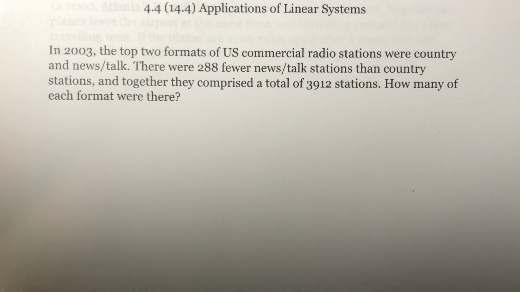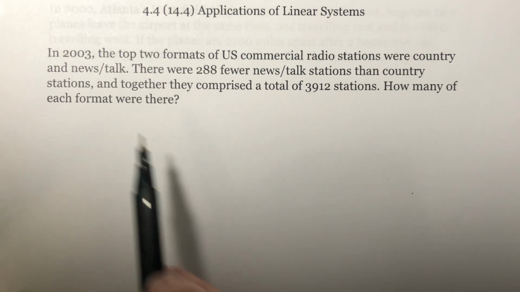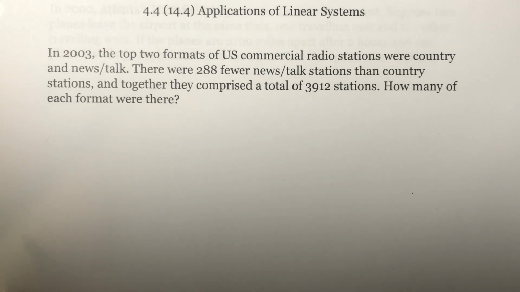Okay, remember, the first read through, all we're looking for is to understand what we're being asked to do. We don't have to have a clue what we're doing. We're given some information about two types of radio stations. We're told that one of them has more than the other, and we know how many there are altogether, and we're asked to find how many of each.